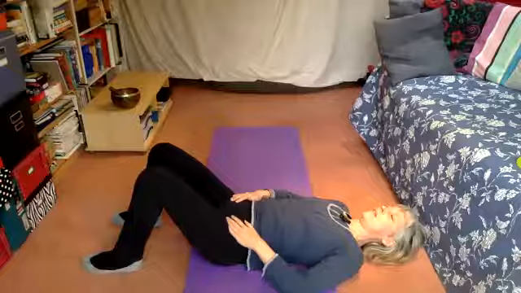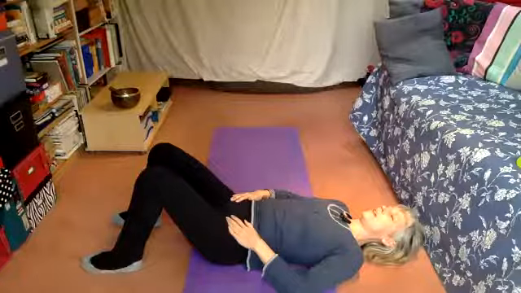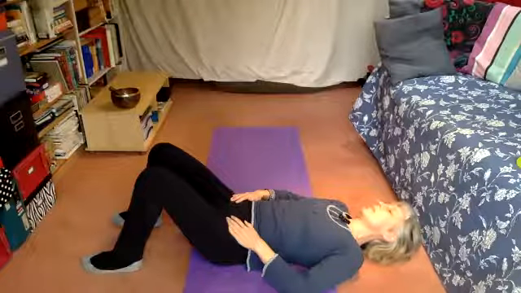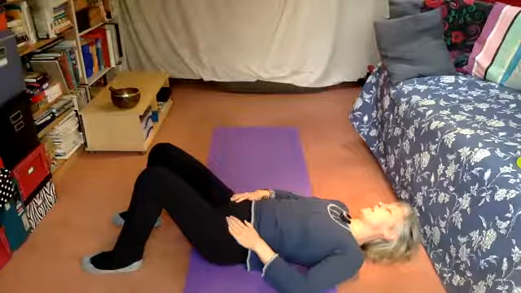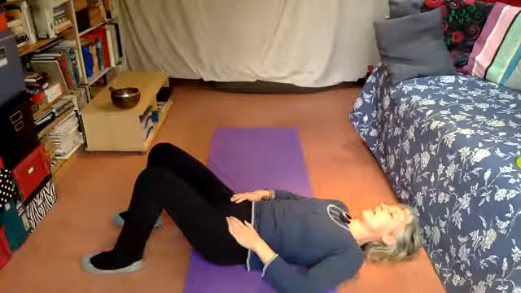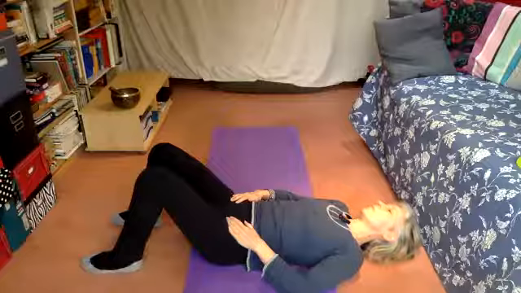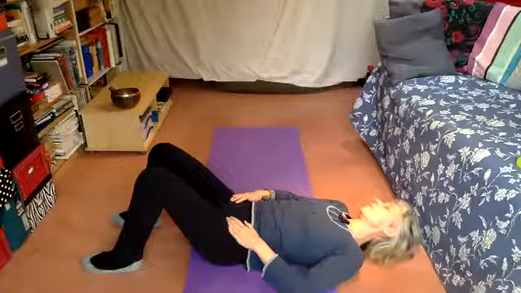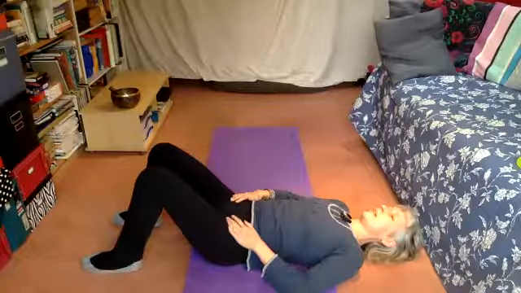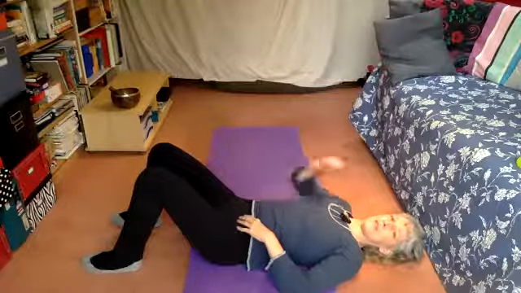Noticing how the head and neck feel. It might feel like you're still slightly turned to that side. And then go to the other side, a small movement. Back to the center. About 4 times or so. And then back to center. Having a little rest, feeling the back of your head on the floor.